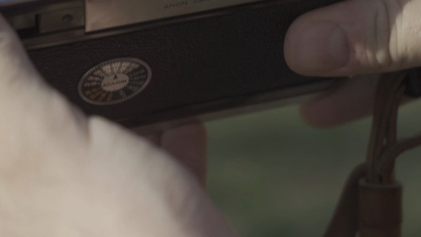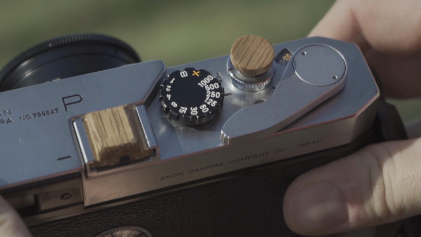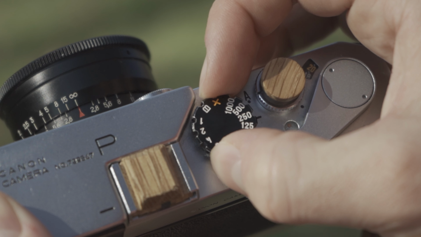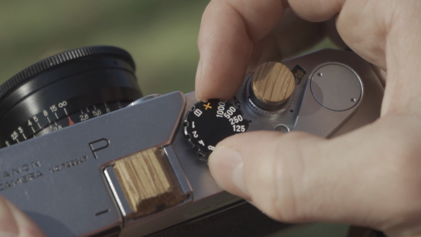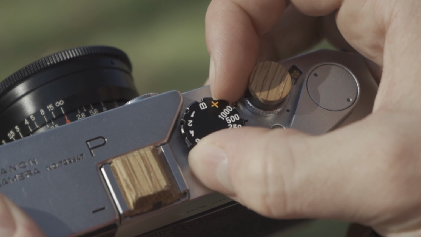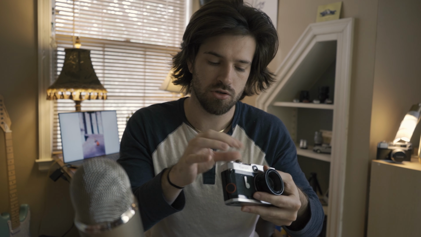So what you're going to do once you've figured out what film you want to shoot with is take that ISO value on the film and match the closest shutter speed value to that film. So let's say you're shooting on a 400 speed film. What you're going to want to do is find the closest shutter speed on your shutter speed dial. With my Canon P, for example, the closest shutter speed is 1/500th of a second. And if you're shooting with a 200 speed film, closest shutter speed is probably going to be 1/250th of a second, 100 speed film, 1/125th of a second, and so on.